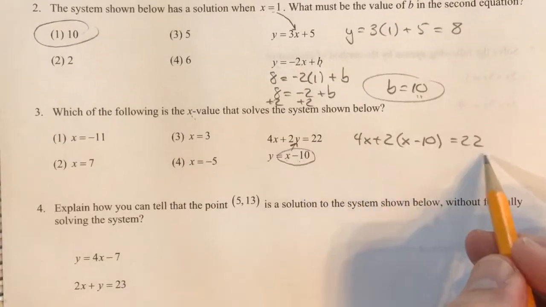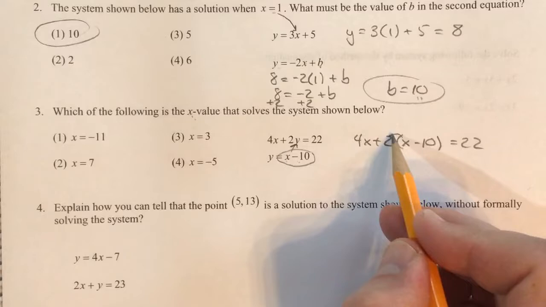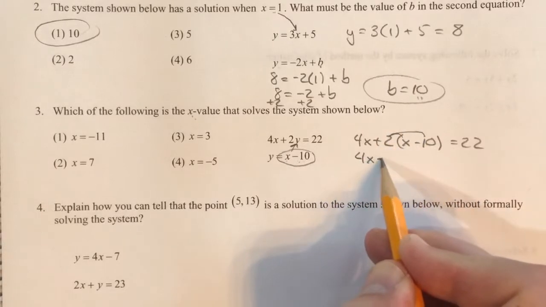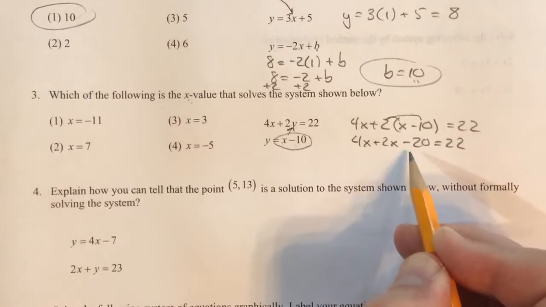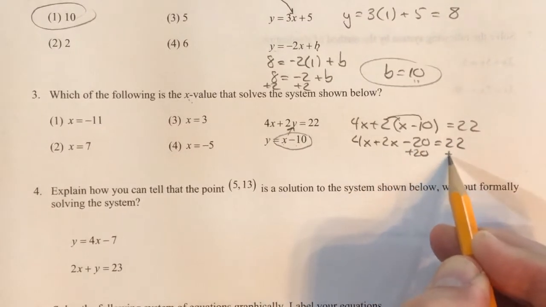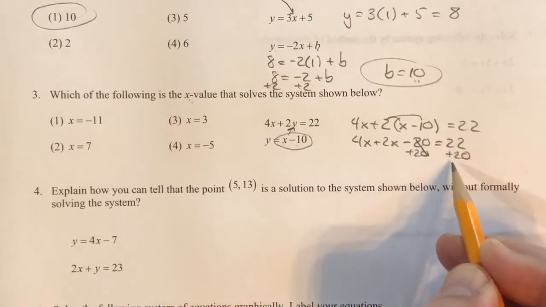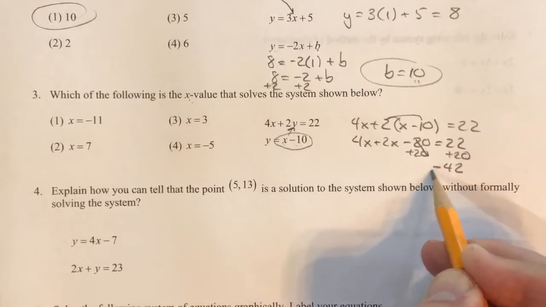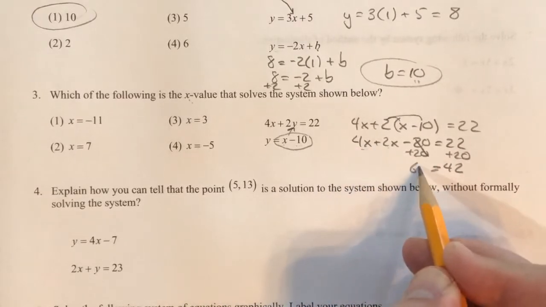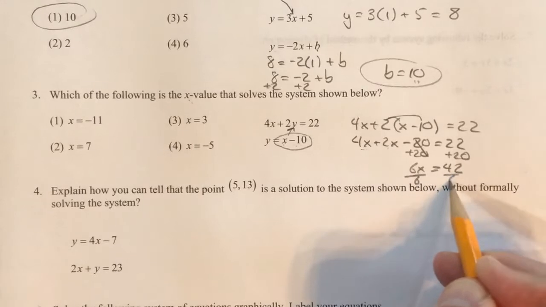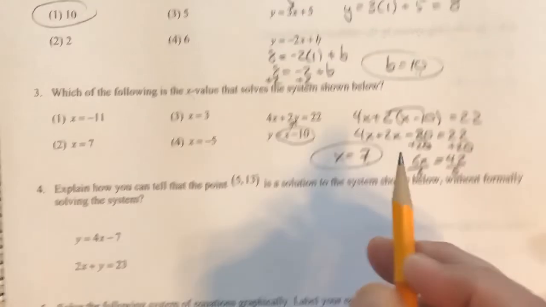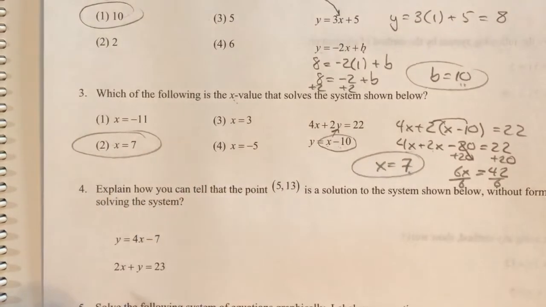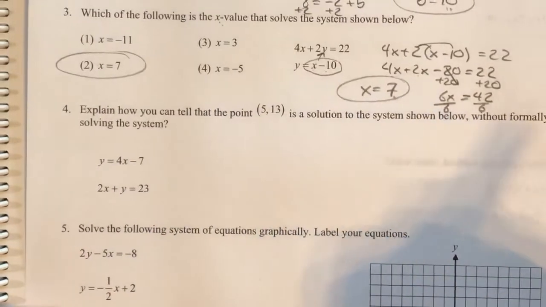Now you see I got all x's. I can solve for x. I'm going to distribute. So I get 2x minus 20 equals 22. I'm going to add 20 to both sides. So I get 42. And over here I got 6x. Divide by 6. I got x equals 7, and that's all I want. I want the x value. X is 7. Done. All right, done with our multiple choice.